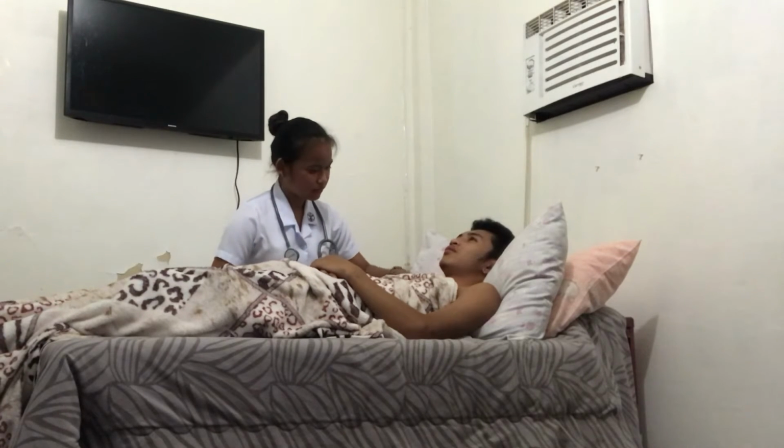Now we're going to move to the assessment of the carotid arteries. We need to palpate the carotid artery, cautiously avoiding too much pressure or massaging the area. Now we need to place the bell of the stethoscope over the carotid artery and auscultate the carotid artery, listening for bruits.